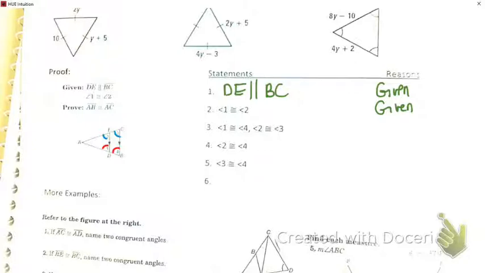No, they're not vertical. Are they same side interior? No. Okay, keep thinking. What other kind of angles are there? There is one that starts with a C. Compression. Corresponding. So this one, the reason is corresponding because those angles are corresponding.